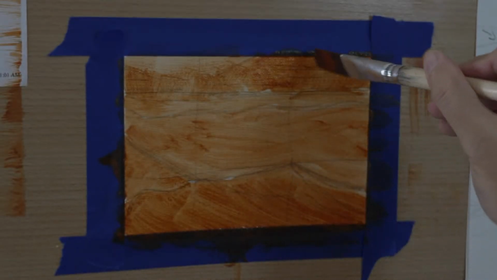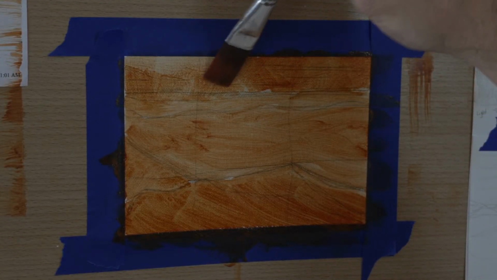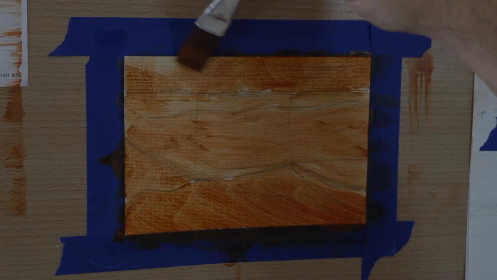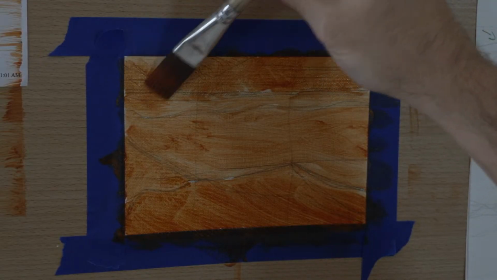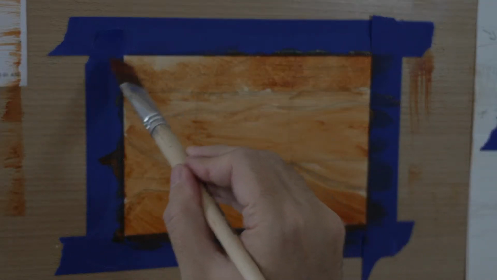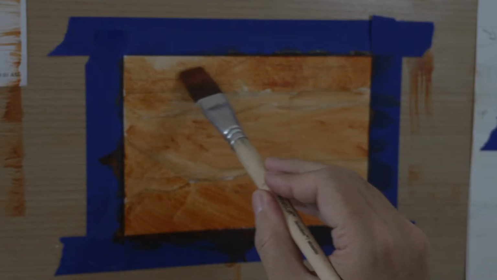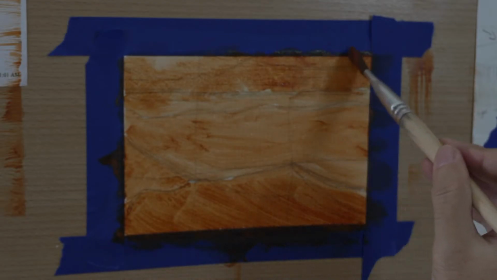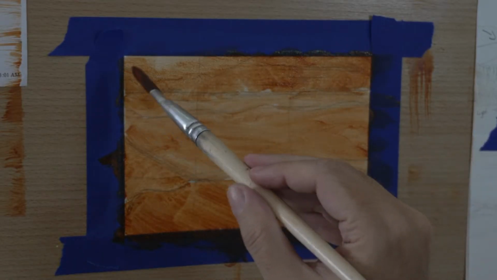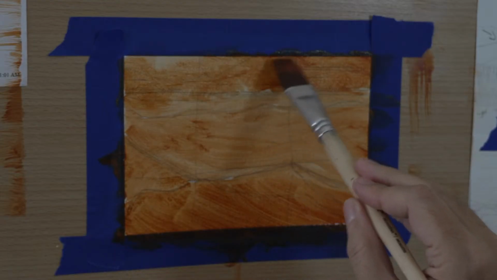I do have to work fairly fast in acrylics because it's just going to dry quite fast. But I want to have that more upward fluffy direction to my clouds. Maybe I'll work them down a little bit with the corner of the brush. I am basically just using a very large flat brush for this layer.